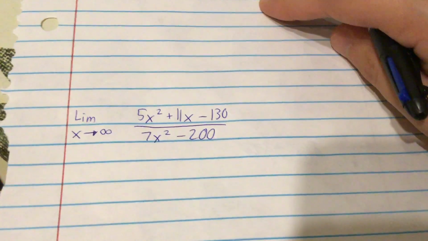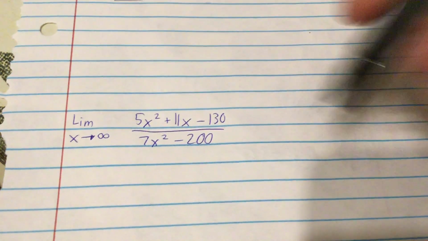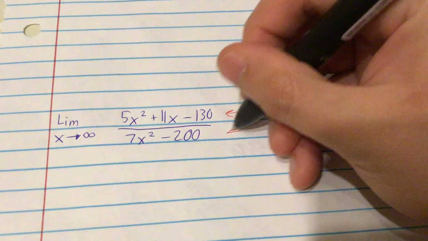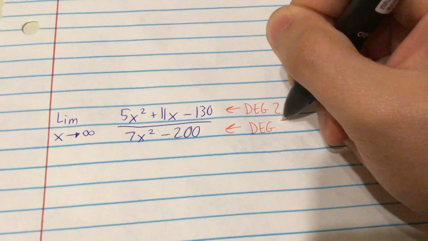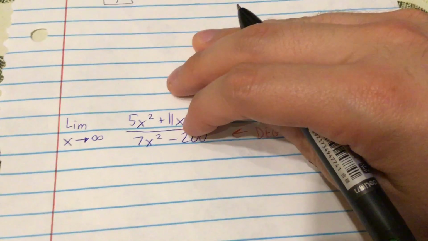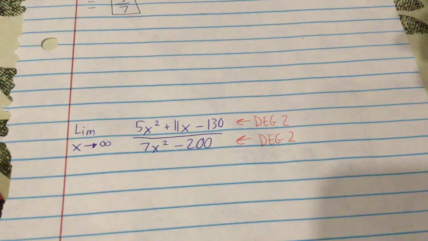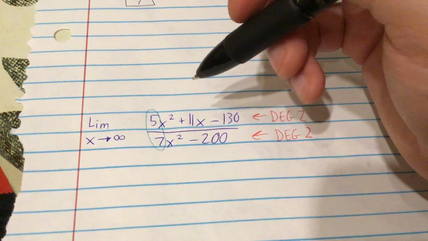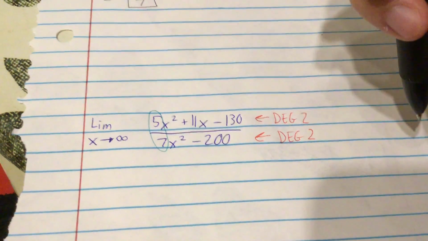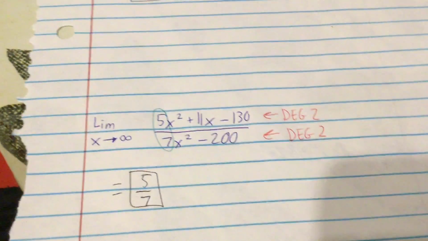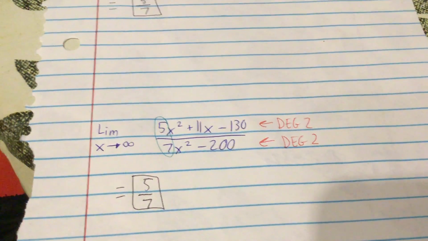So if I re-look at this problem, notice that the degree of the top polynomial is 2, and the degree of the bottom polynomial is 2. Remember that we only care about the leading degree because that tells us everything about the function. If that's the case, then we can pretty much just look at these two, and the curve is going to flatten out at the end behavior by the coefficients, 5/7. We could have just done this the entire time, and that's only because the degree on the top matches the degree of the bottom.